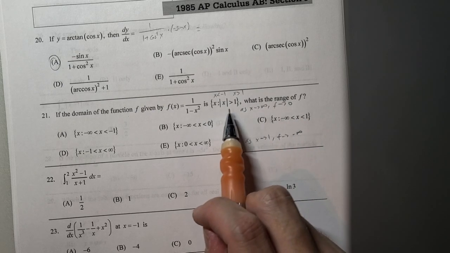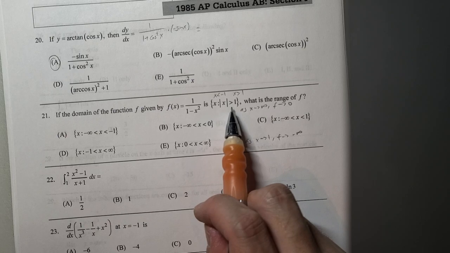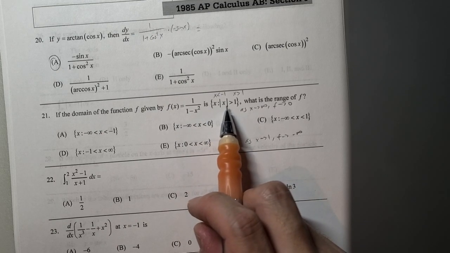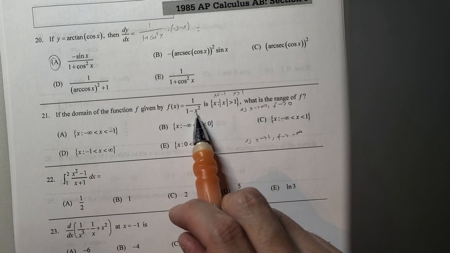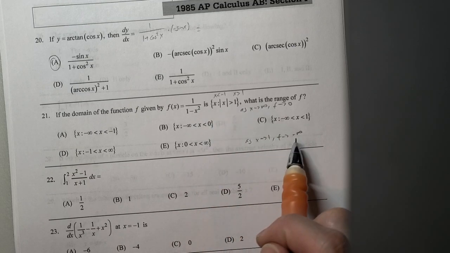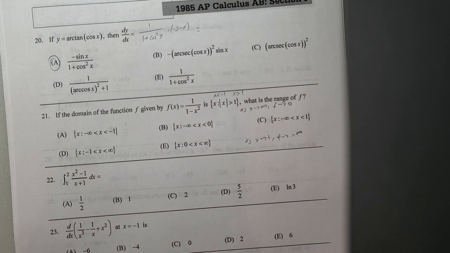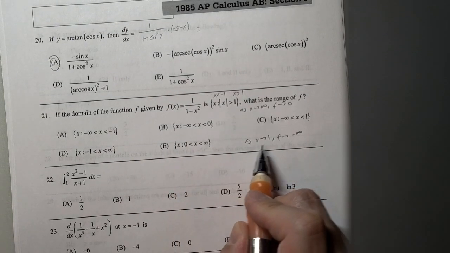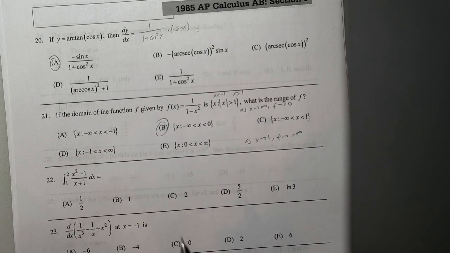Okay, it doesn't include 1. Sorry. We stop at exactly 1, but when it's very close to 1, a little bit greater than 1, it'll still go into negative infinity. So what's the answer to 21? Is it B? Yes, okay. So that's how I thought of it correctly.